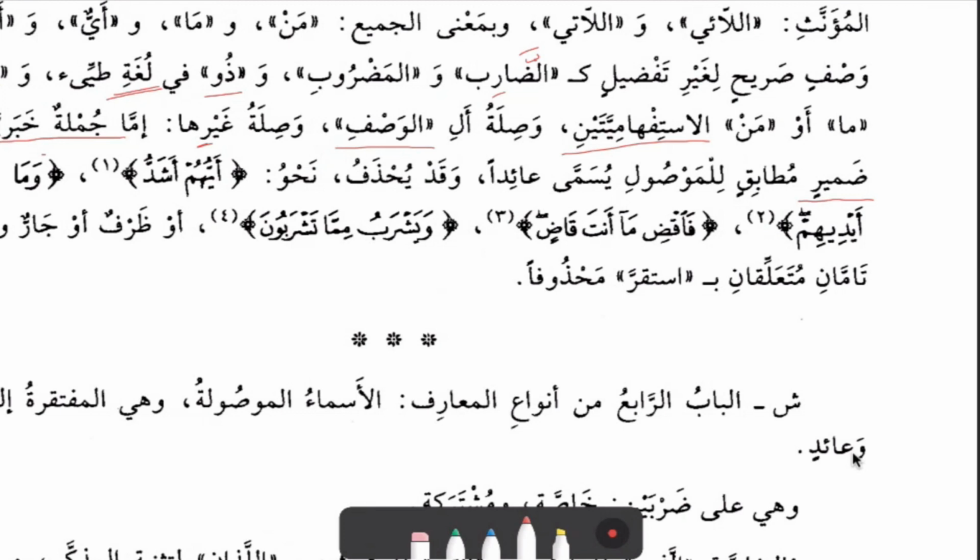When the pronoun's not there, if you have an ism mawsool and then you have a sentence and there's no pronoun there, then inshallah it will still be clear for you. It's just going to be the case that the pronoun was mahdhuf, omitted, and you're just going to do your taqdir. Arabic language is full of taqdir. So you need to be able to swim a little bit.